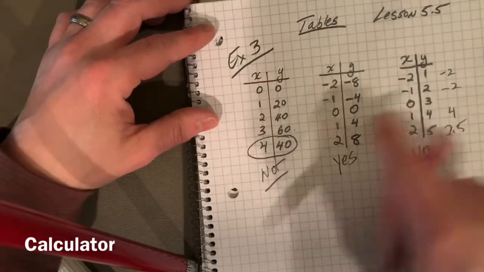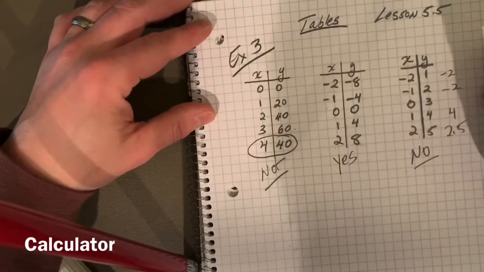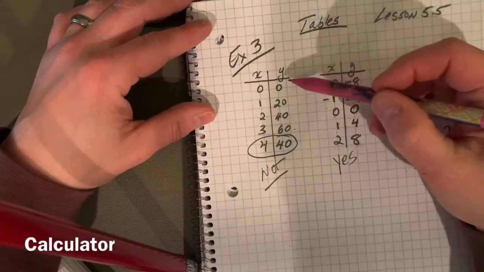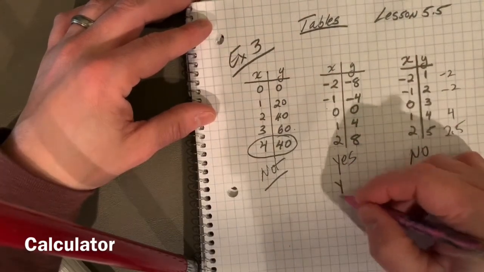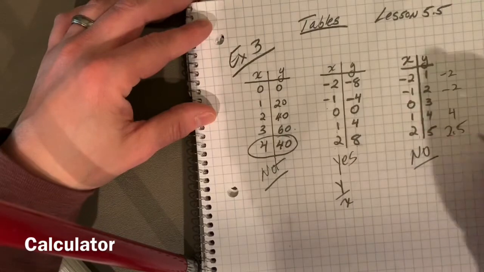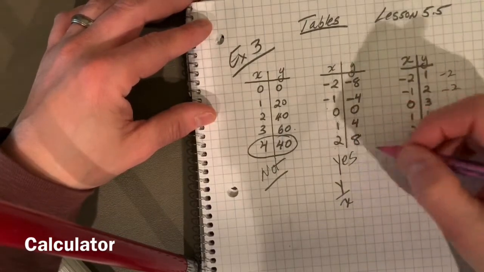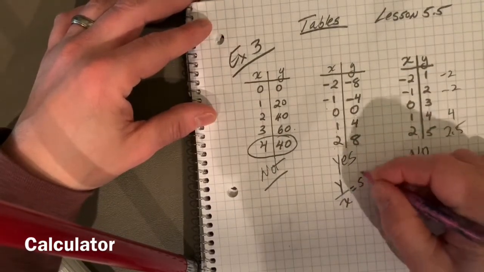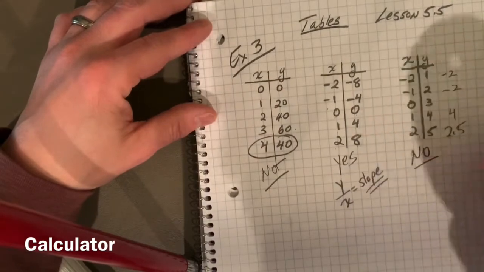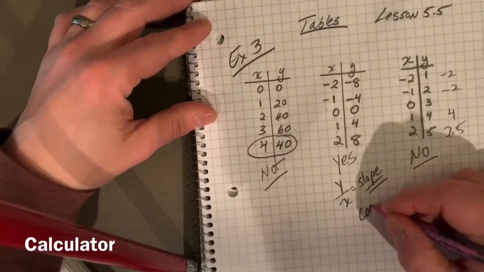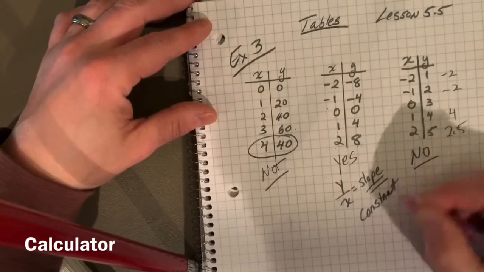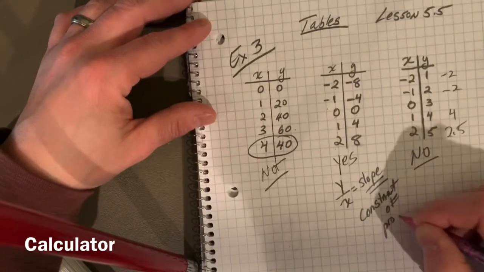So to see a direct variation in a table, just make sure you divide the y by the x, the y by the x. And this number that you're getting every single time when you divide the y by the x, we call this the slope, or what's also called the fancy constant of proportionality.